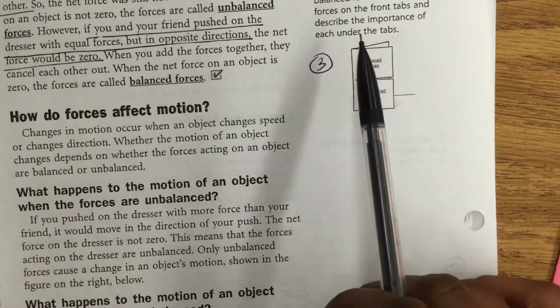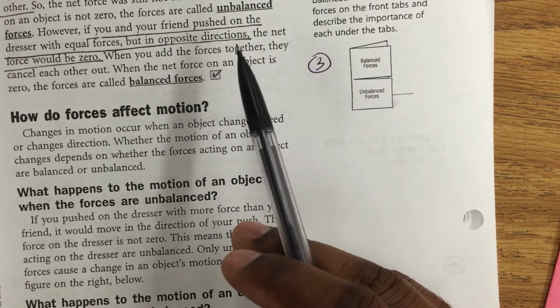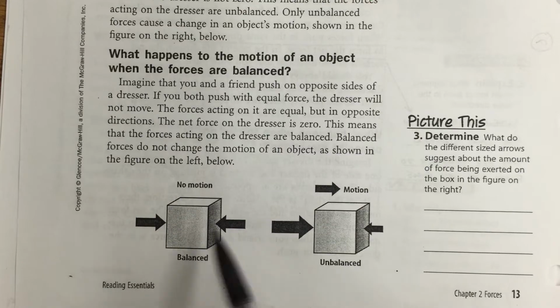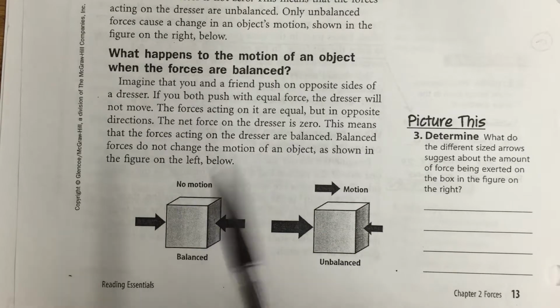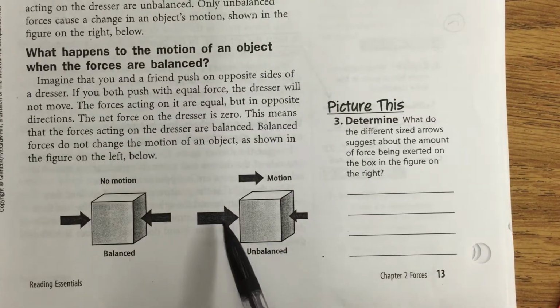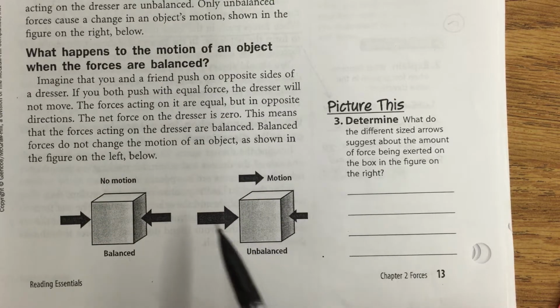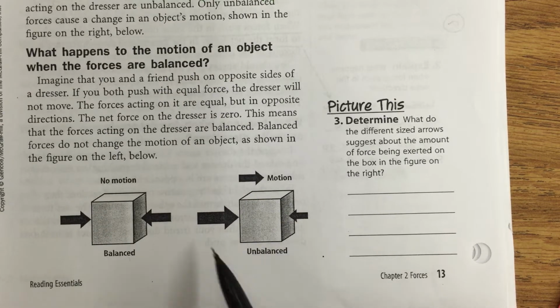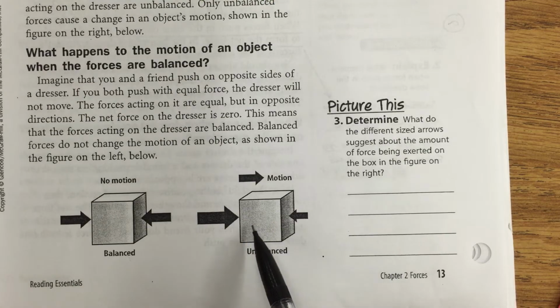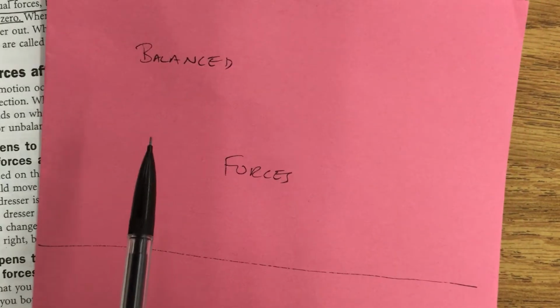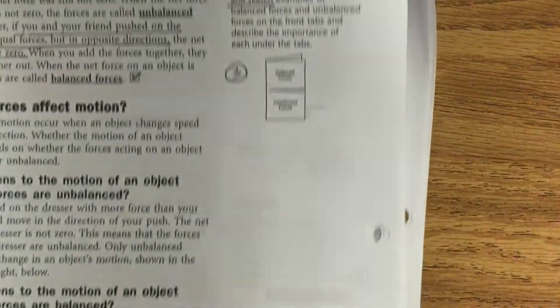And then it says to sketch. You can kind of sketch you and your friends pushing with different amounts of force, making sure you use arrows, or you can look down here. Here's an example. Let's say this was the dresser, you and your friend pushing with the same amount of force. That would be balanced. Or if this was you and this was your friend and you were pushing with more force, you can see that this arrow is bigger, indicating more force. The dresser would move in that way. And because your forces are unbalanced, this object is going to move. Okay, so that's something that you might want to draw or sketch in this foldable. So again, if you need to pause and do that, please do so.